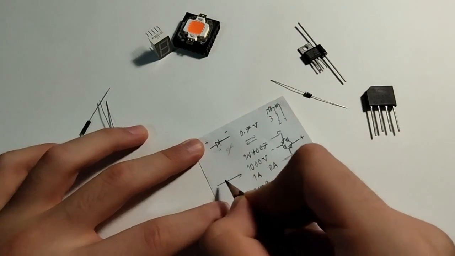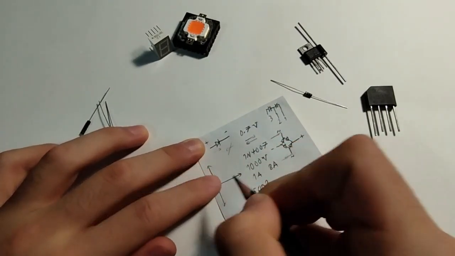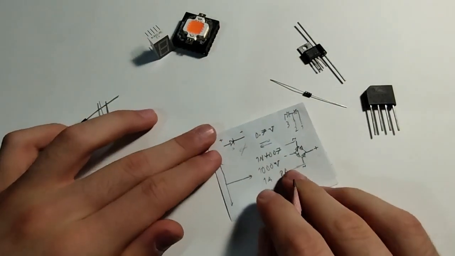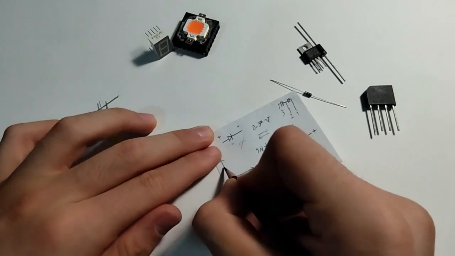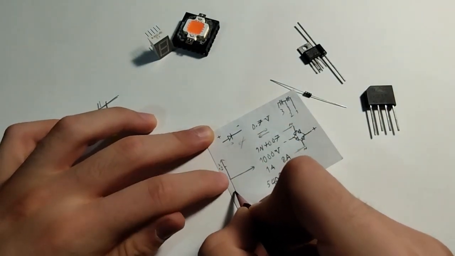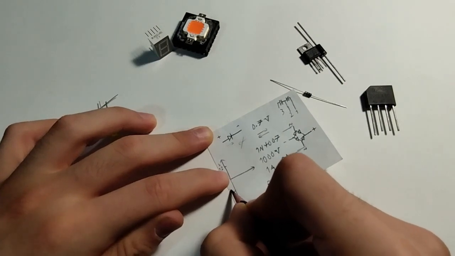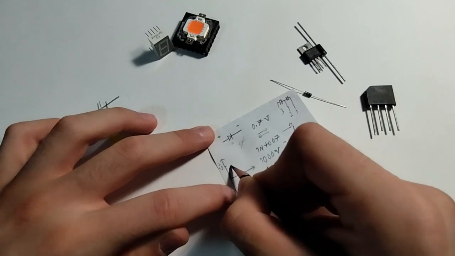We have a sine wave here. This is a sine wave. For example, imagine that your voltage is about 12 volts. This is positive 12 volts, and this is negative 12 volts. We have a sine wave which is like this.